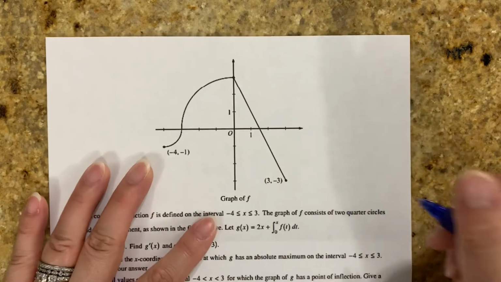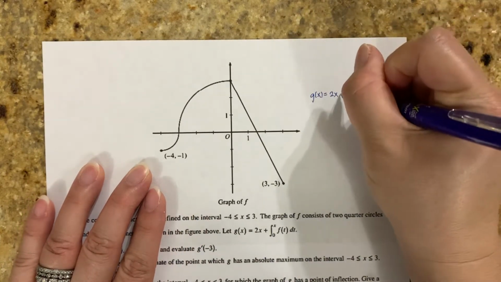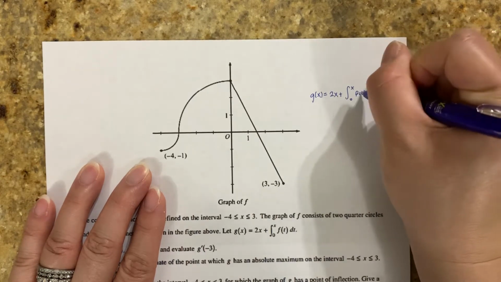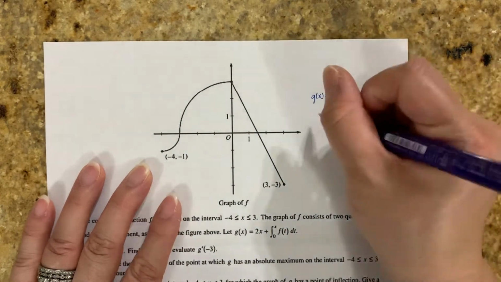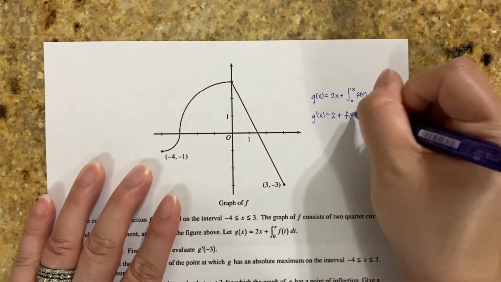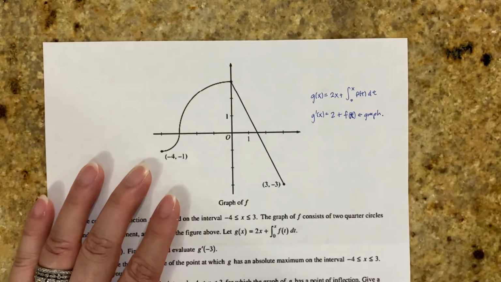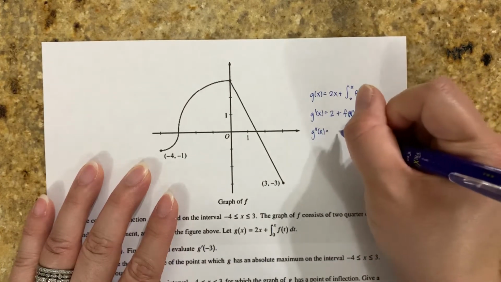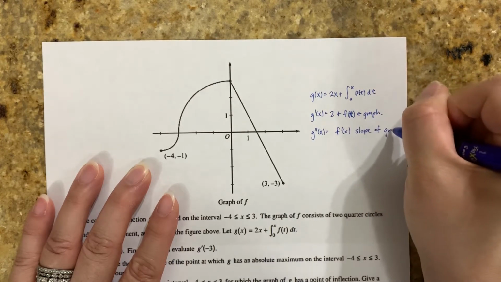Before you even start, it's very awesome that they give you this. It tells you that g of x is defined as 2x plus the integral between 0 and x of f of t dt, which means the g function is the area of this graph plus this 2x. G prime of x is the derivative of that, so it's 2 plus f of x. So this is the graph. If I'm looking for g prime, I'm looking for the graph, and then I need to add 2. If I look at g double prime, it's 0 plus f prime of x, so looking at the slope of the graph.